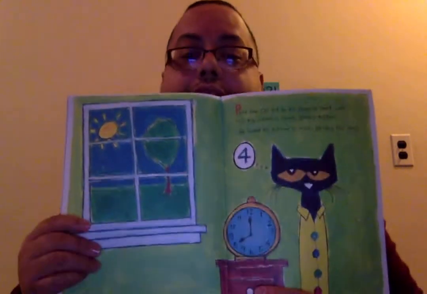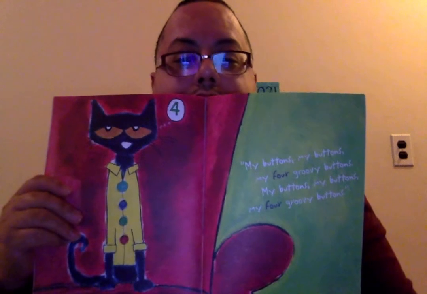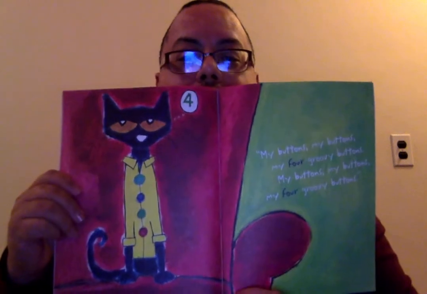Pete the Cat put on his favorite shirt with 4 big, colorful, round, groovy buttons. He loved his 4 buttons so much, he sang this song. My buttons, my 4 groovy buttons.